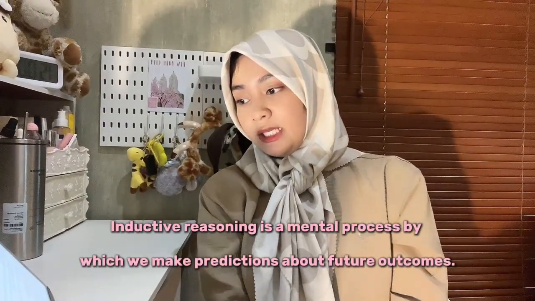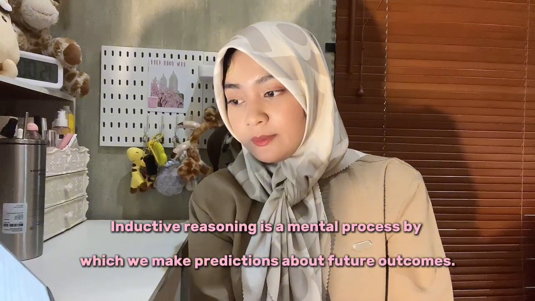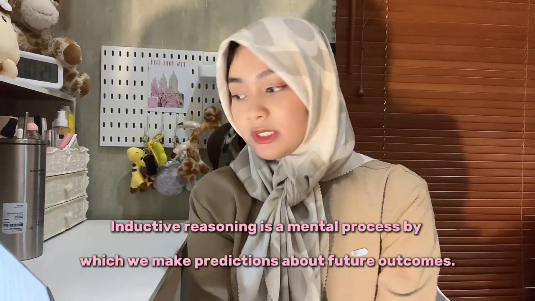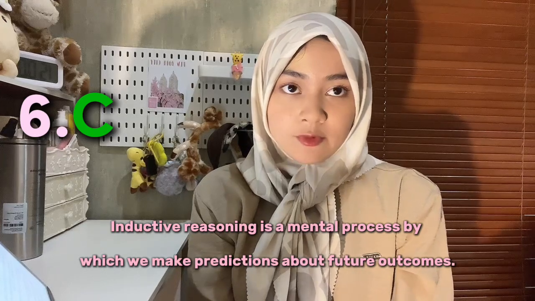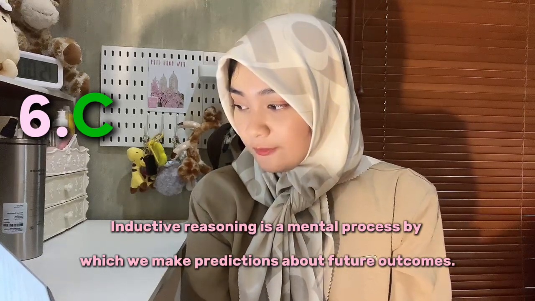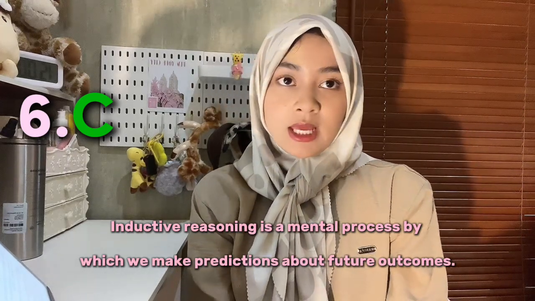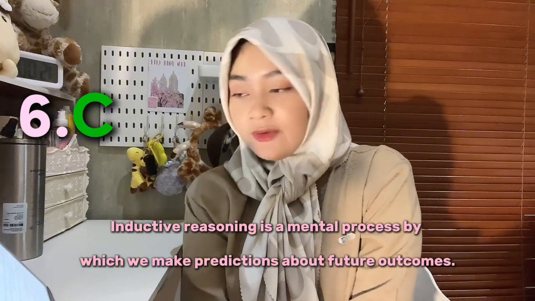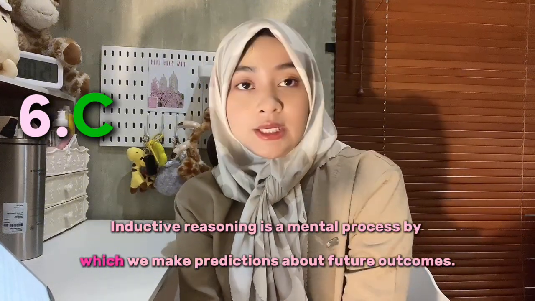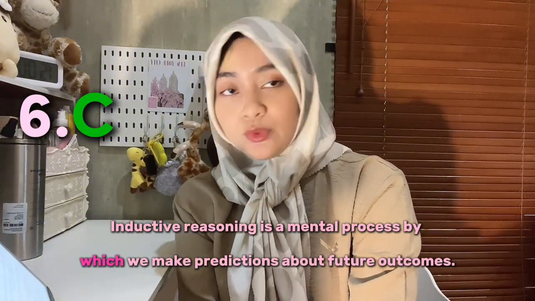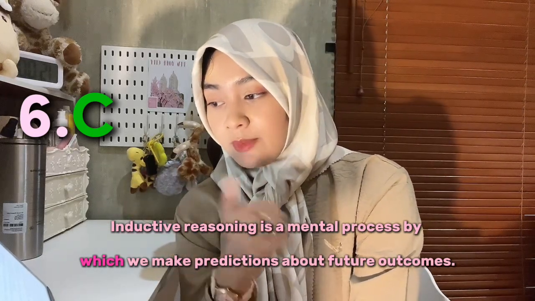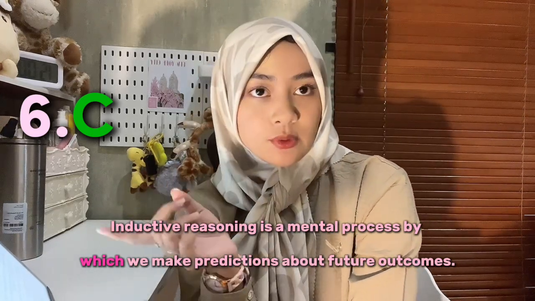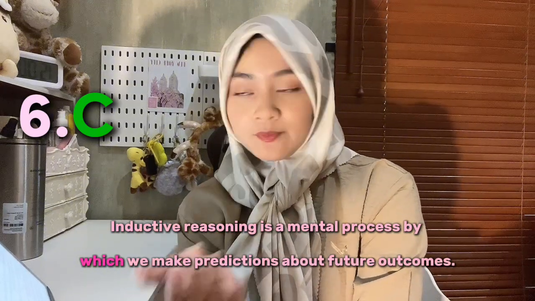Question number 6. "Inductive reasoning is a mental process by which we make predictions about future outcomes." The answer is correct because the first clause has "inductive reasoning" as a subject and "is" as a verb, "by which" as a connector, and in the second clause "we" as a subject and "make" as a verb. Okay, so the answer is correct.